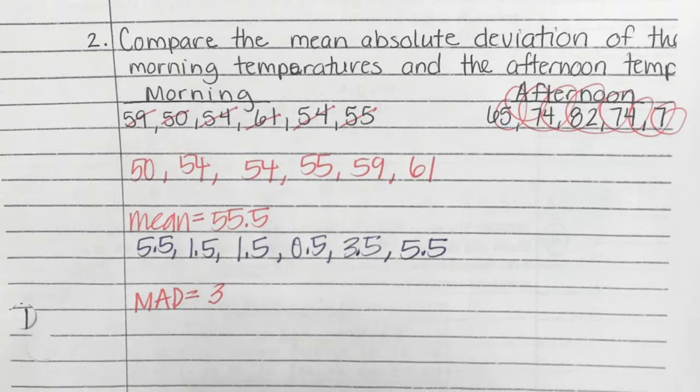If I got a large MAD, would that be a good thing? No, it wouldn't. Well, unless the average was low. True. That is true. My chances of it being so low that it would be good. But think about this too.